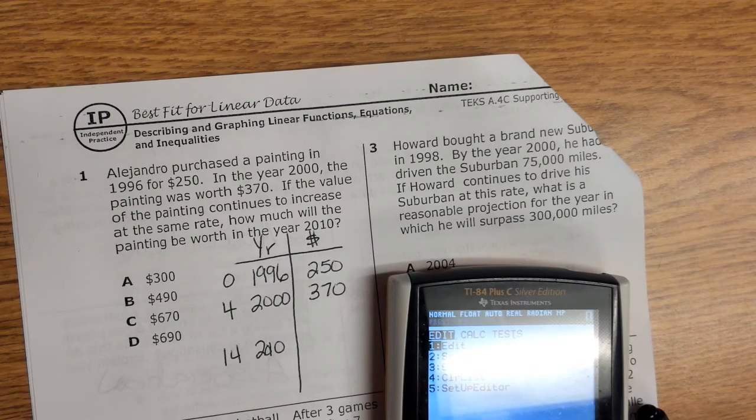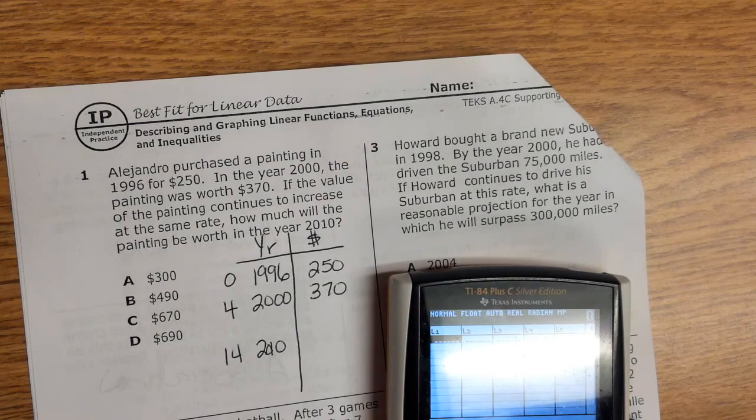Okay, so we're going to press edit, and then we're going to have to clear our L2 and our L1. And I'm telling you, the easiest way to learn to do that is highlight that L1, hit clear, enter. Then you don't have to do each one individually. Okay, so I've got year 0, year 4. And then we go to L2.